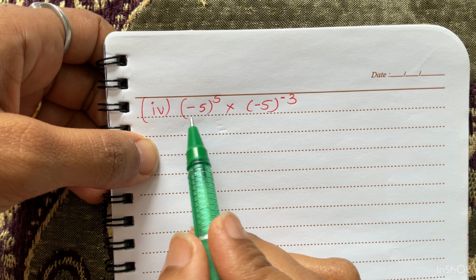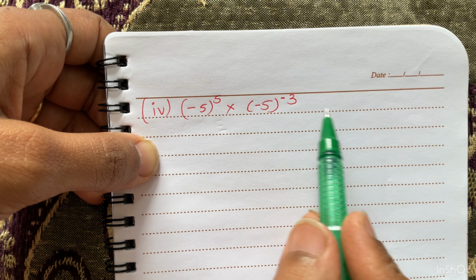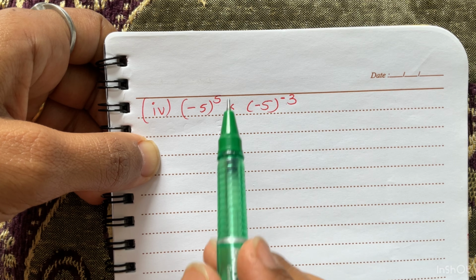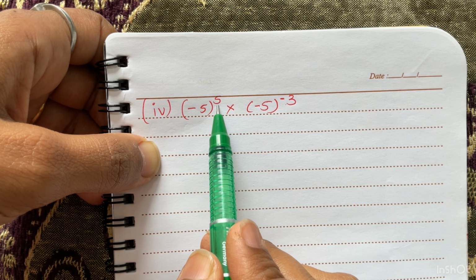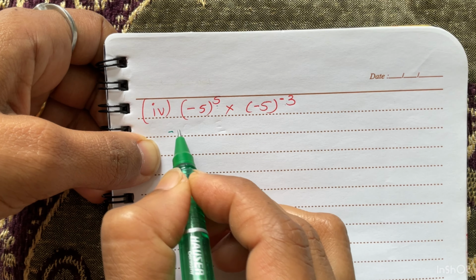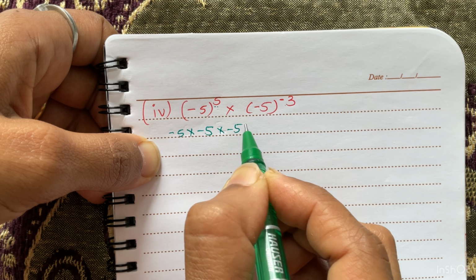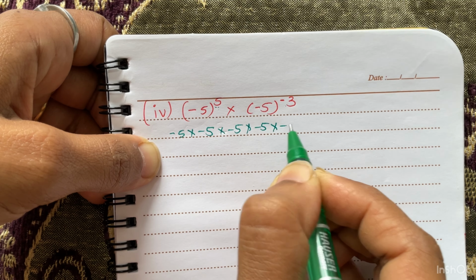Now question number 4. Minus 5 raised to the power 5 into minus 5 raised to the power minus 3 is equals to. Now to simplify this, as you can see here the power is positive, so it is not necessary to do the reciprocal of this. So simply I am writing minus 5 into minus 5. How many times? 5 times. Minus 5 into minus 5 into minus 5.